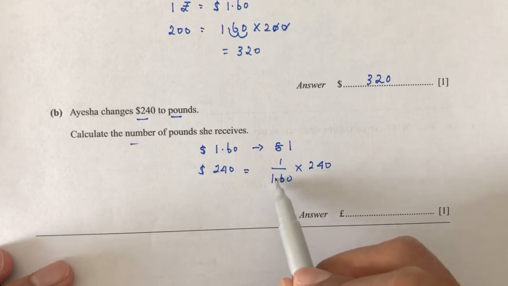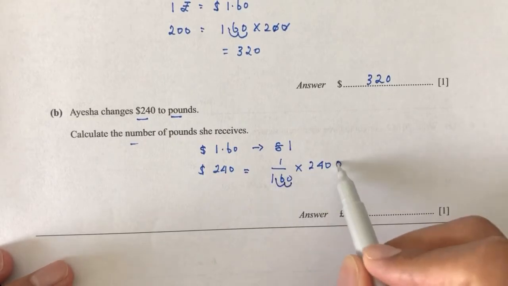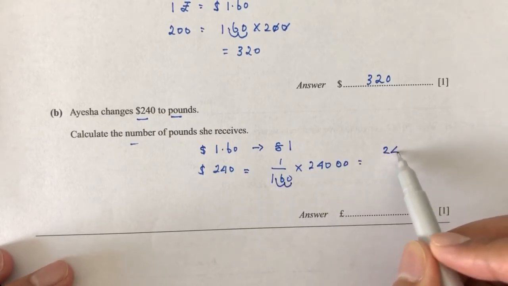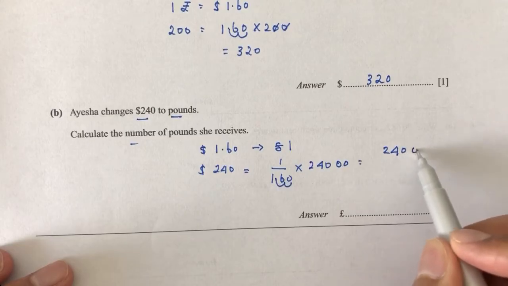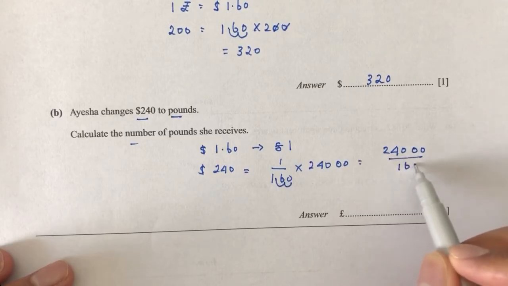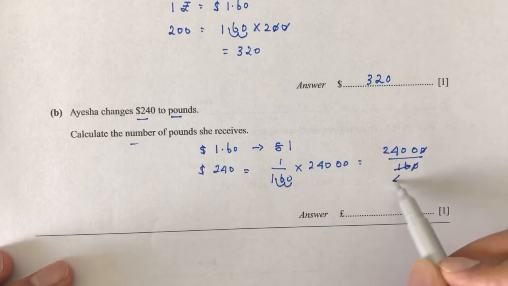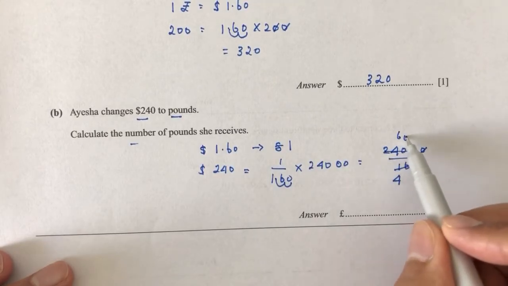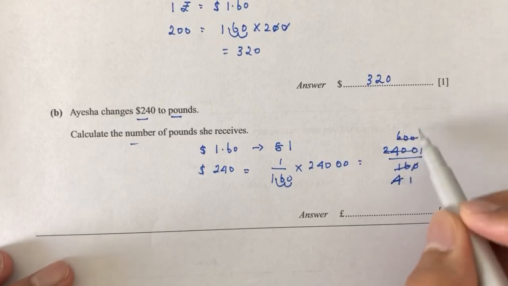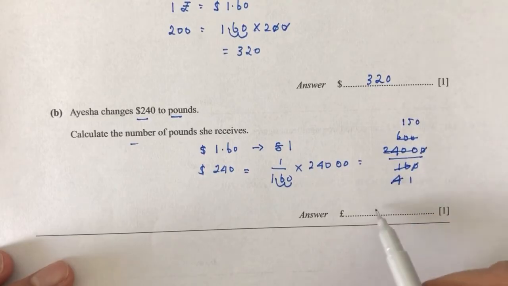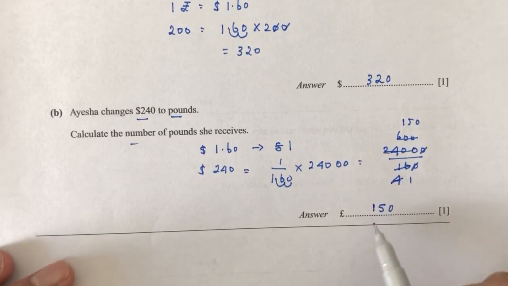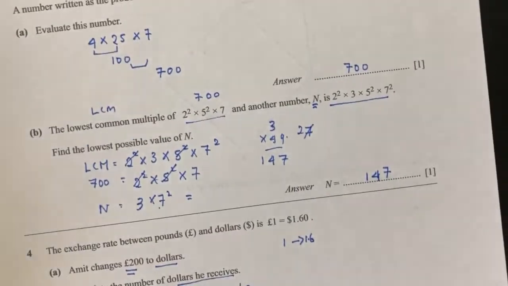So if we bring this here, we have to add 2 zeros. So here we have 240 divided by 160. This is pretty easy. Divided by 4, we have 60. 600 divided by 4, we have 150. So your answer will be 150 pounds. That is question number 4.